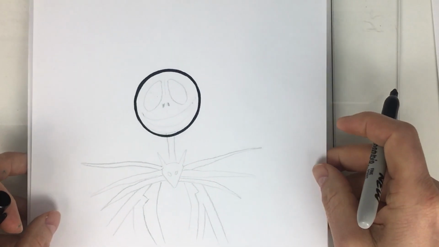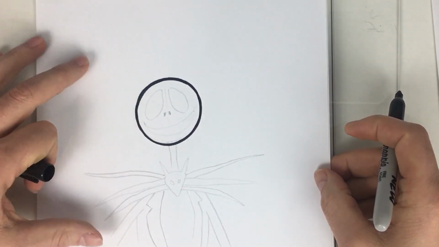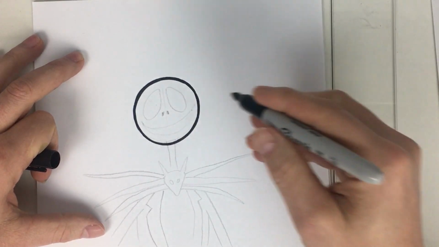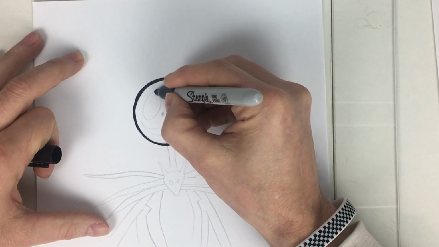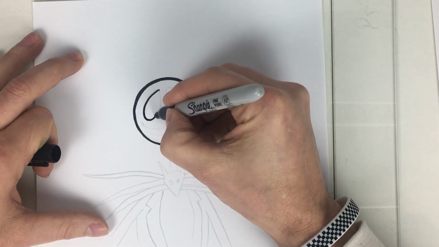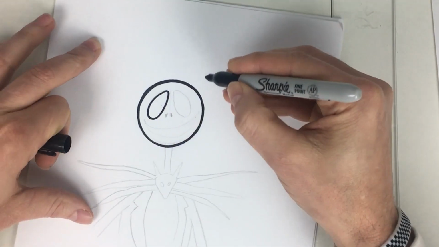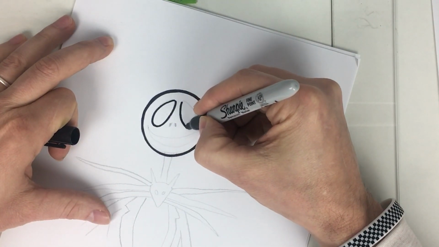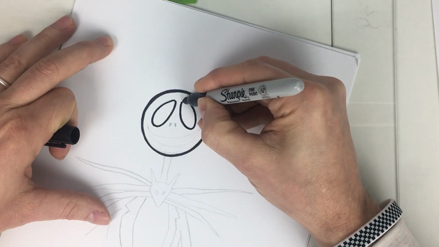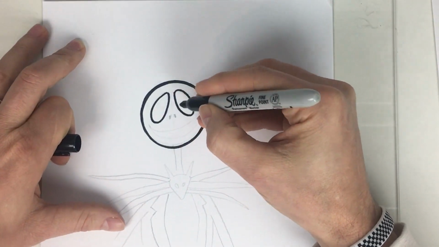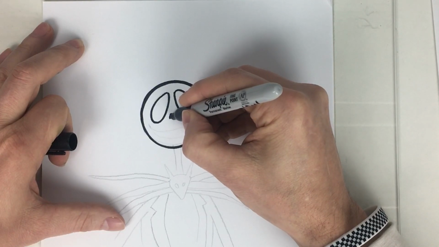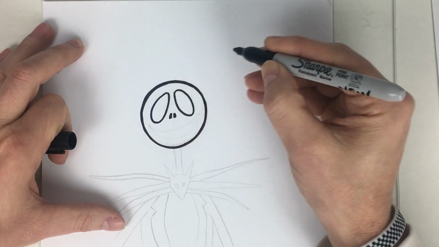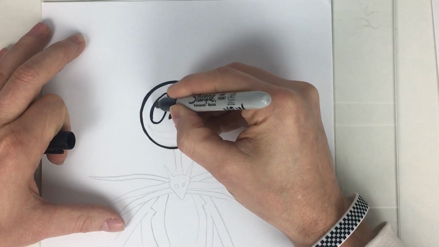Now we have a nice clean circle there for his head. Now we can go and look at this, one smooth motion. See that? We can do his little nostrils there. See those?